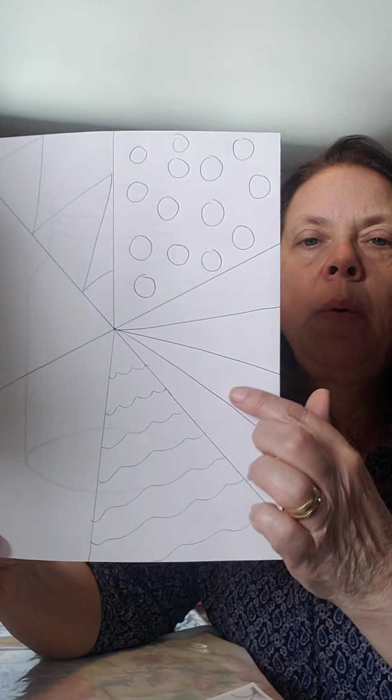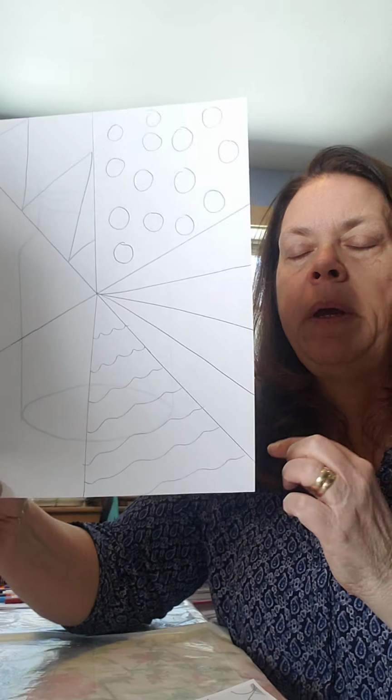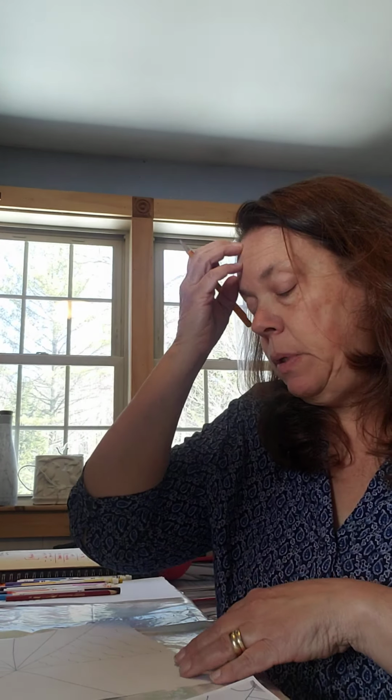We could do straight lines, just following my straight lines going back towards the middle. We could do diagonal lines, lines that are at an angle.